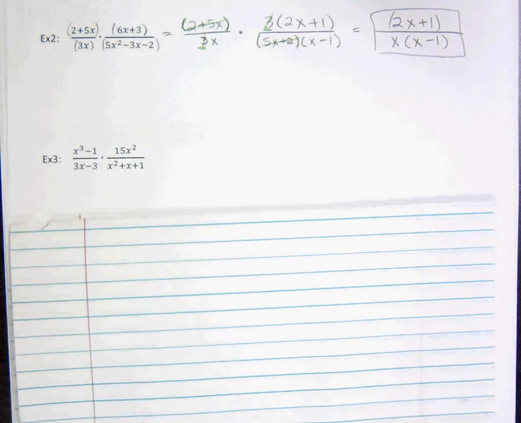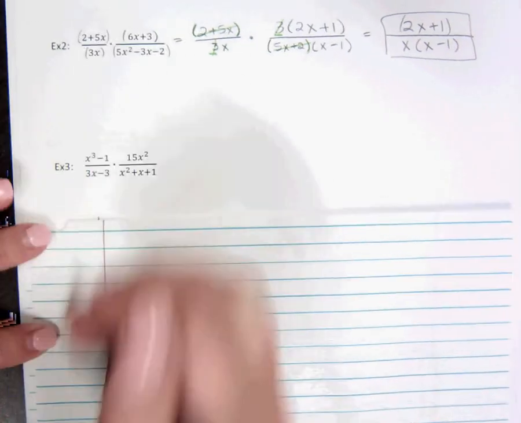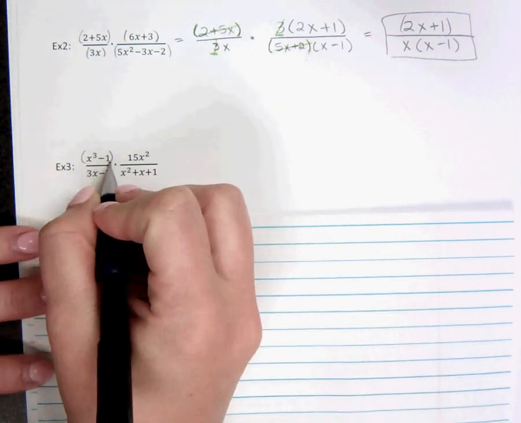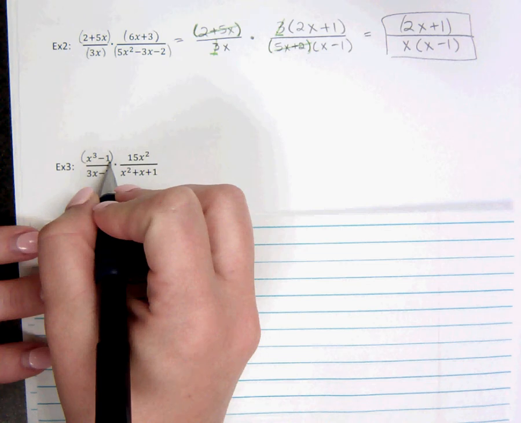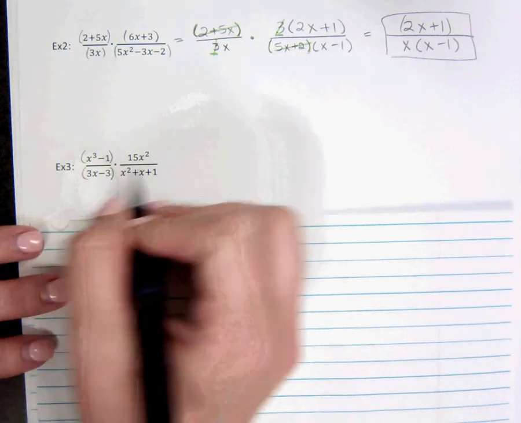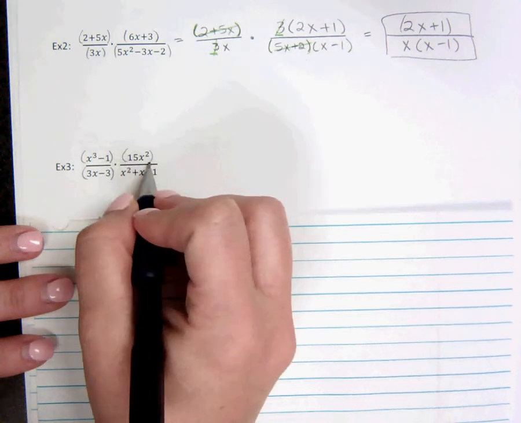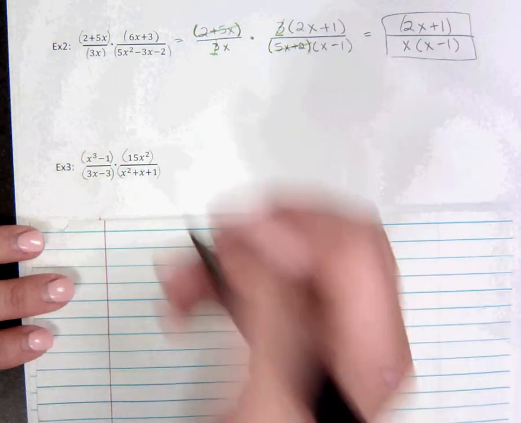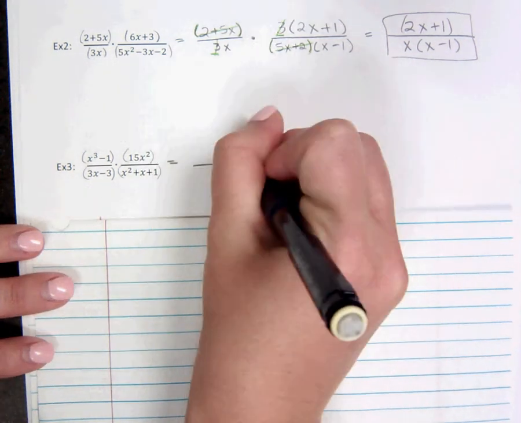Alright, let's continue with multiplying rational expressions. Let's look at example 3. We have x cubed minus 1, which is the difference of cubes, so we're going to have to factor that. 3x minus 3 has a GCF. 15x squared, there's nothing we can do with that. And then x squared plus x plus 1 might be able to be factored. So let's set up our template.